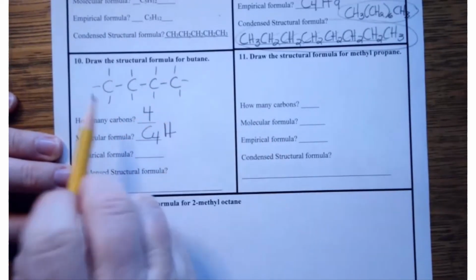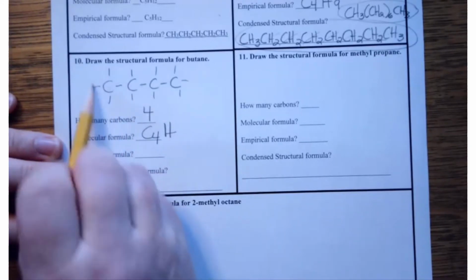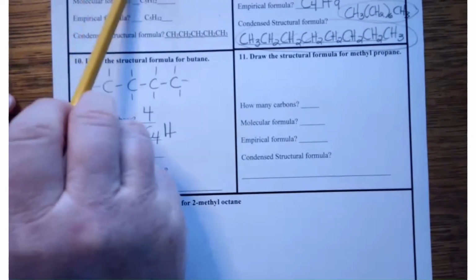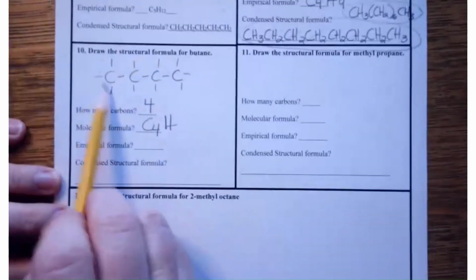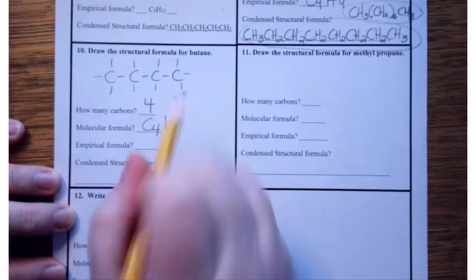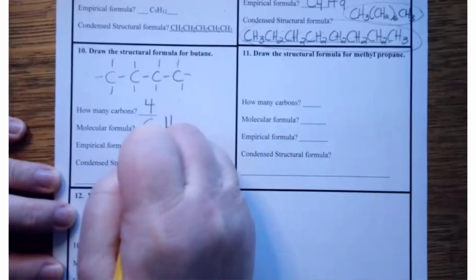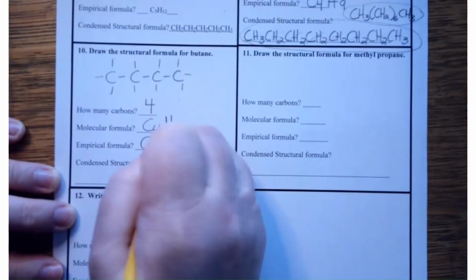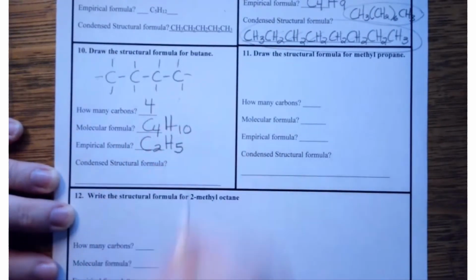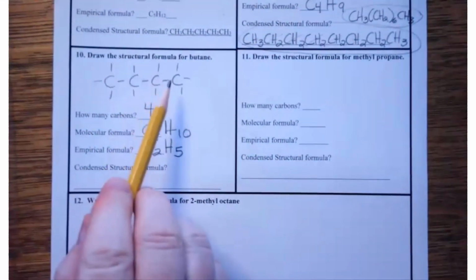C4H, count. Remember, these bonds are attaching carbons, so it's the ones on the outside. I could, again, write the H's like up here, but you don't need to. So 1, 2, 3, 4, 5, 6, 7, 8, 9, 10. Molecular formula C4H10. Empirical, I can divide them both by 2. C2H5. Condensed structural, go carbon by carbon and say what's attached to it.